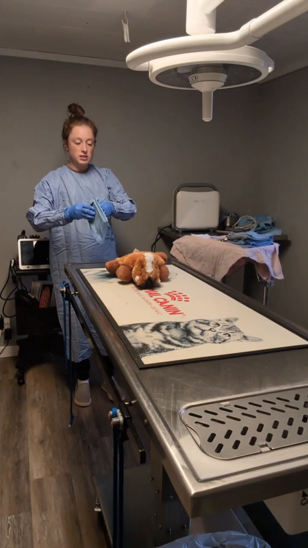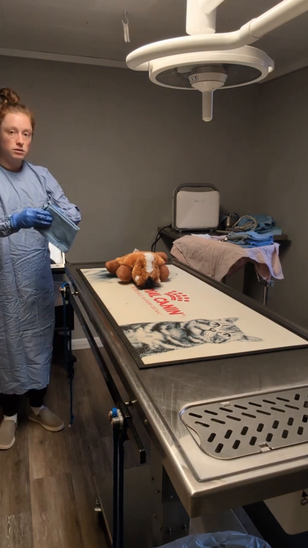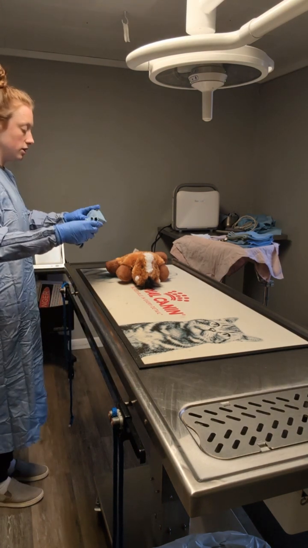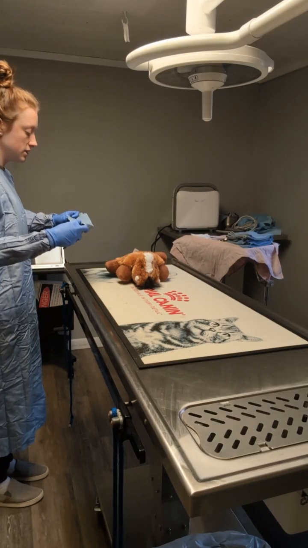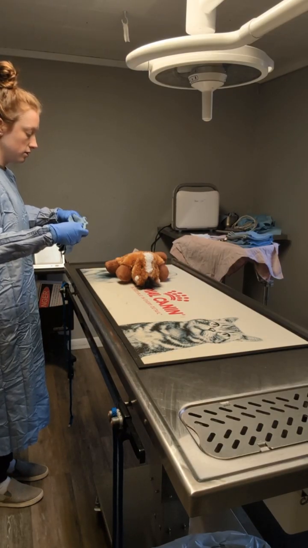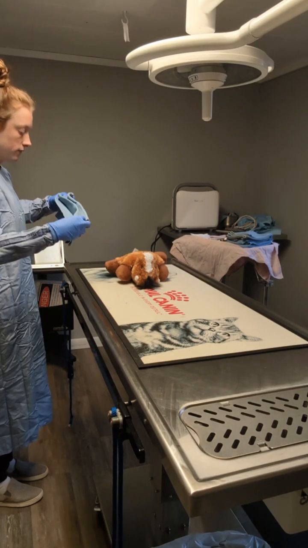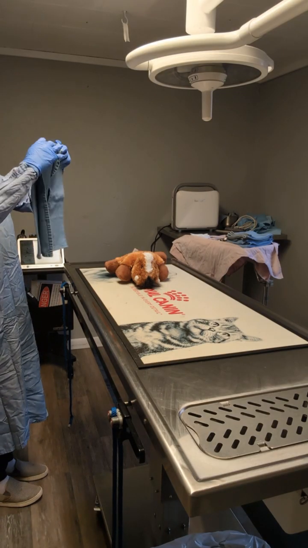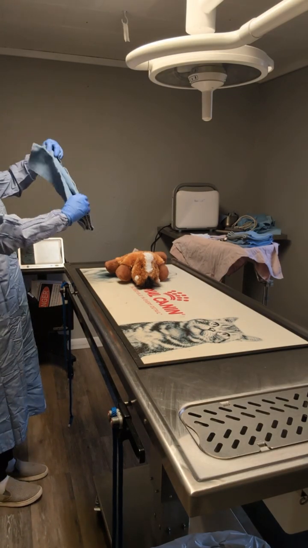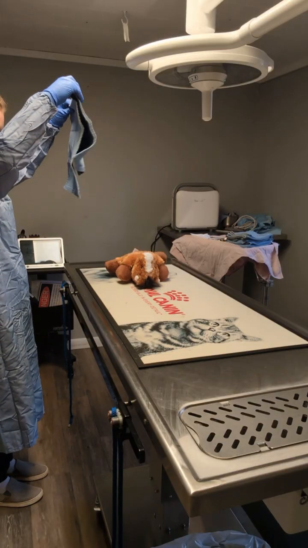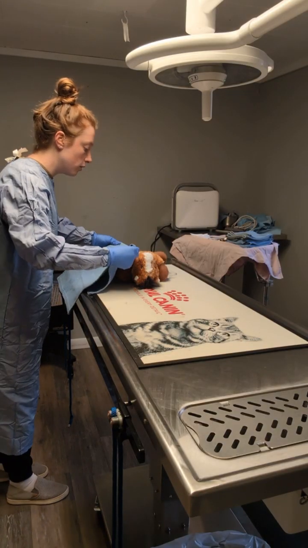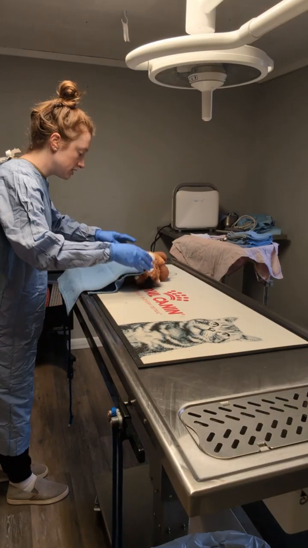To drape the patient, I want to start on the side closest to me. I'm going to set the first towel on the side closest to me laterally.